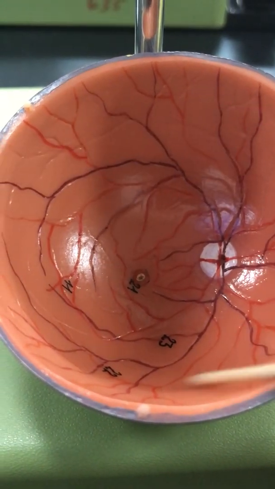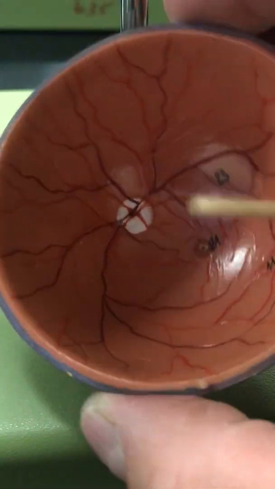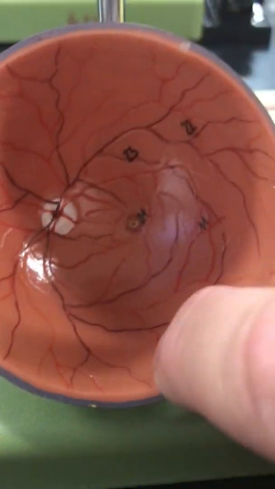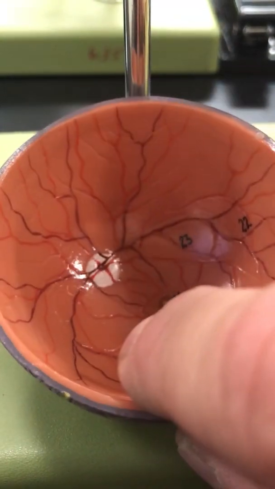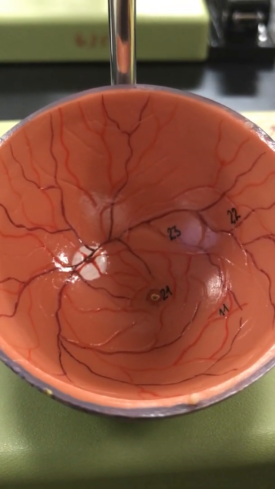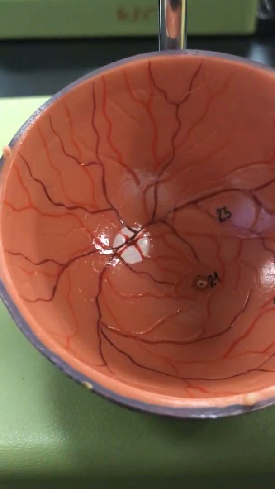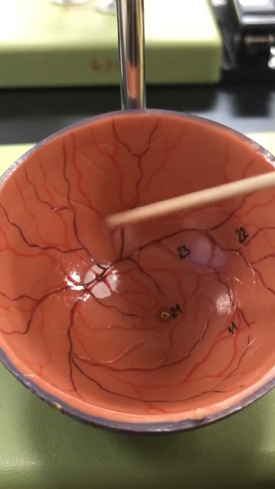In the rest of the retinal layer, you'll see more of the second type of photoreceptors called rod cells. Rod cells allow us to see shadows. They're a little bit more sensitive to light, but not as clear visually. So you don't see a lot of visual acuity here. Now what else do we see? It's missing on this model.